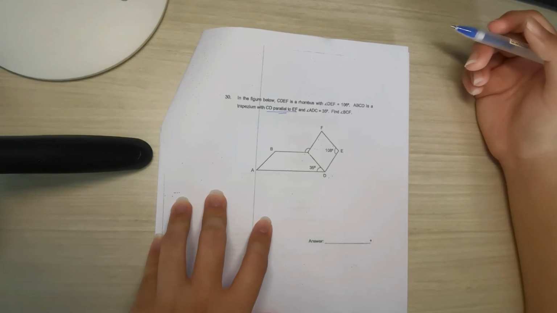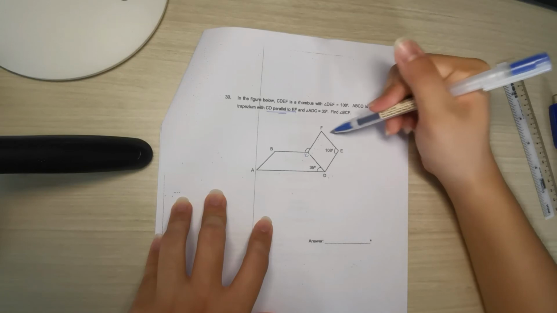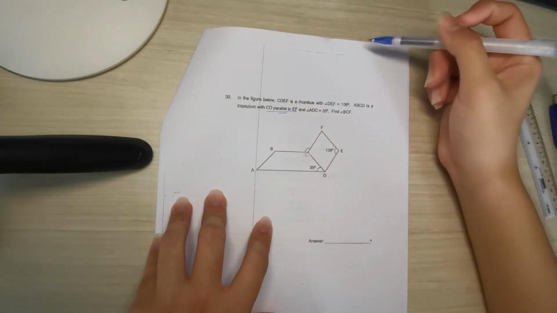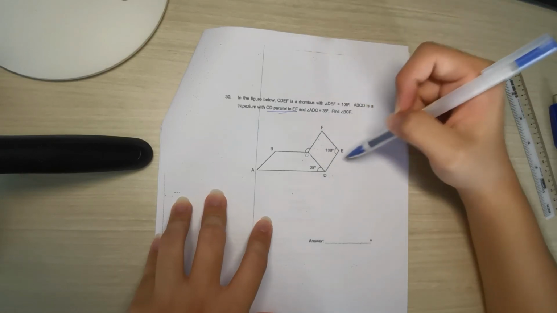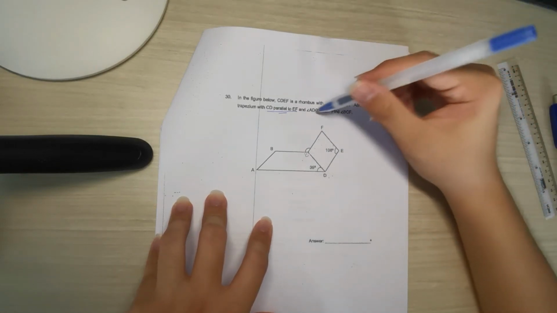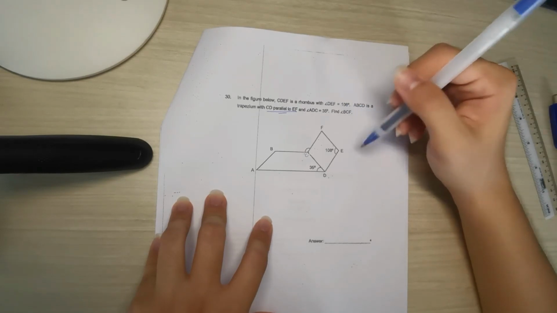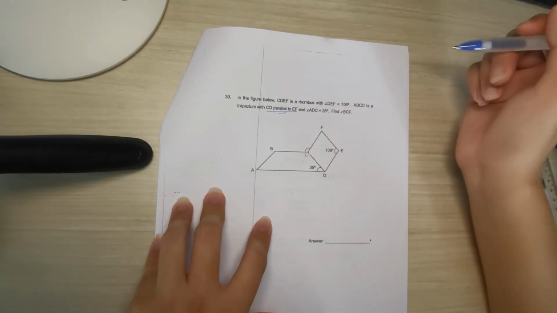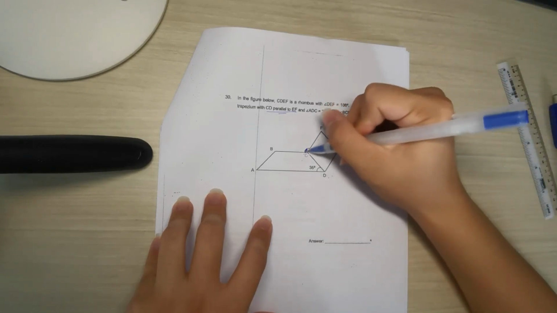So let me see where is C. This should be my C. So CD is parallel to EF, and they told you CDEF is a rhombus, and angle ADC is 35 degrees. So find angle BCF, which is this.